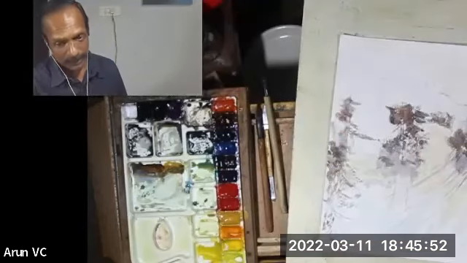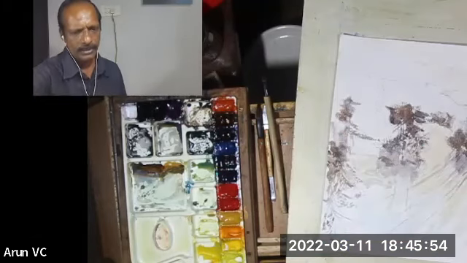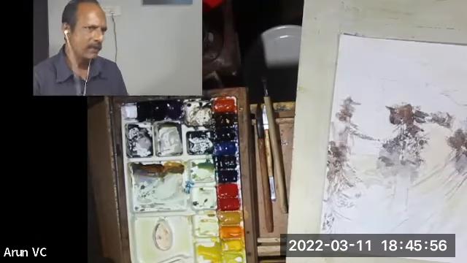Yeah. So when the paper is very wet, if you're applying some color on it, naturally they will blend together. So that we have to take care of. So this is what happened. Like this is how this blue. Then I had to paint it all blue.